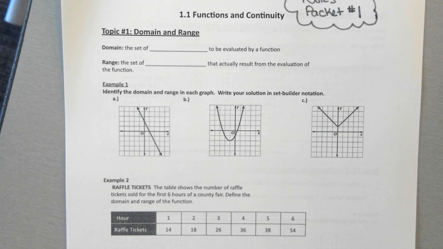Alright, so the domain. Have you heard that word before, domain? Yes? Okay, good. The domain.